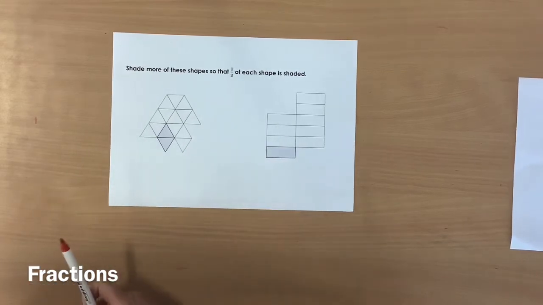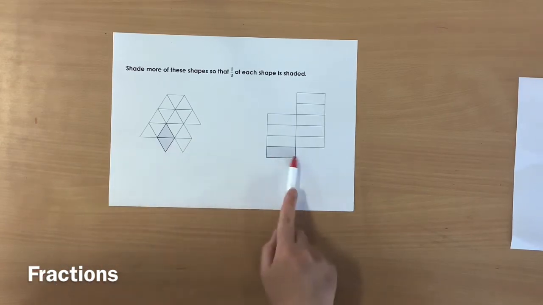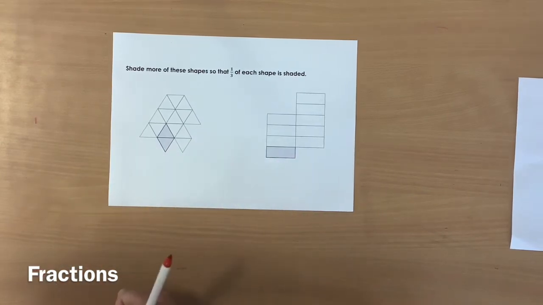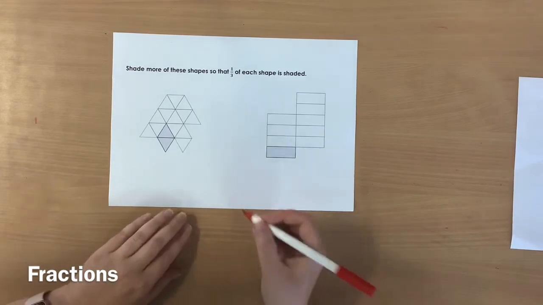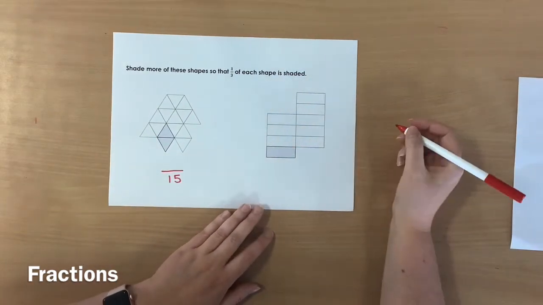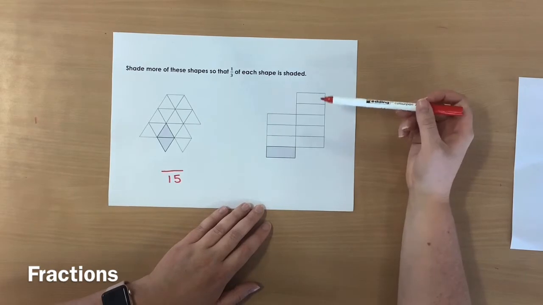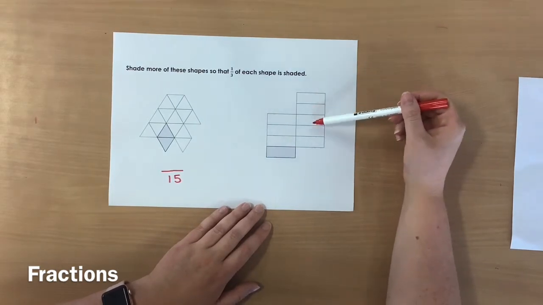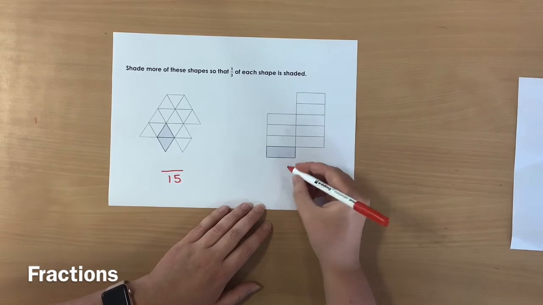Okay, obviously this would be easy if I had a whole that was just split into 3 pieces. However, as you can see here, I've got 2 shapes, neither of which have just been split into 3 pieces. This shape here has been split into 15 pieces, so my denominator would be 15. Whereas this shape has been split into 1, 2, 3, 4, 5, 6, 7, 8, 9 pieces. So my denominator would be 9.